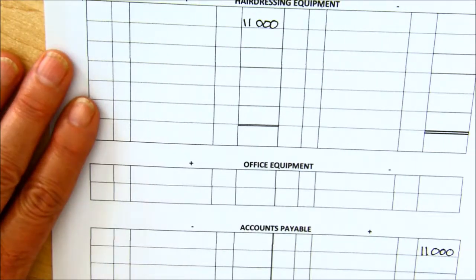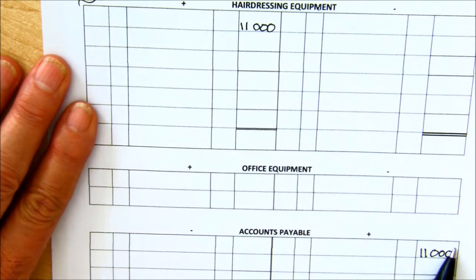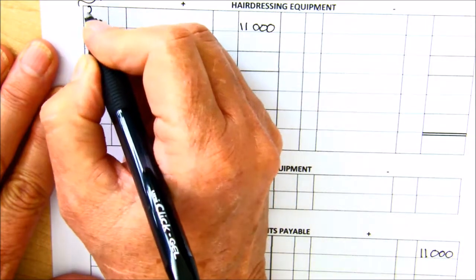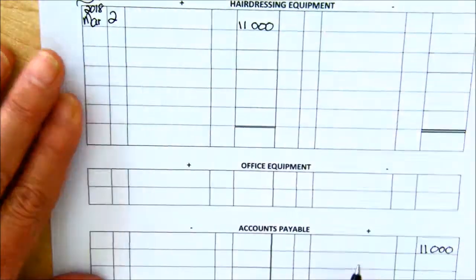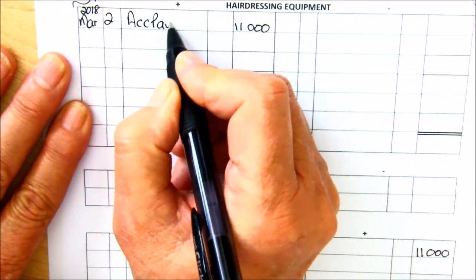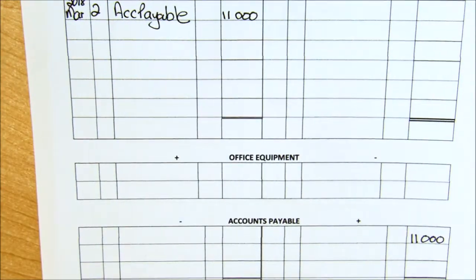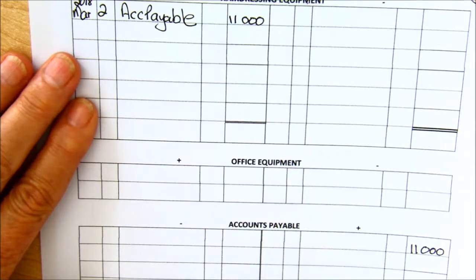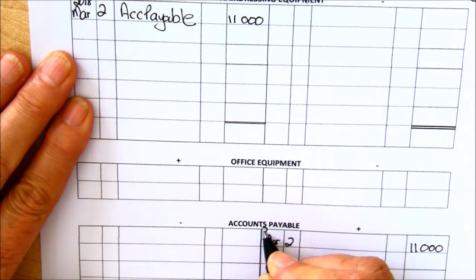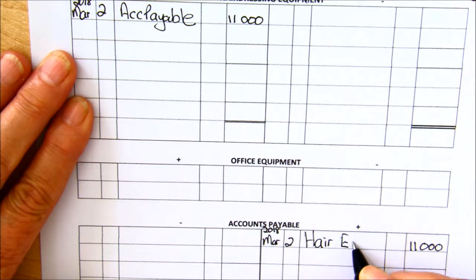So again, there's your double entry. Debit, your equipment is increasing. Credit, your accounts payable, your liability is increasing. And your date here, please, March the 2nd. And this, where's the other account? Accounts payable. Now, as far as possible, we try not to abbreviate, but sometimes we can't fit all the words in, so we have to do acceptable abbreviations. You can't just use one letters. And in the accounts payable, I'm going to write here March the 2nd, 2018. And this was my hairdressing equipment.